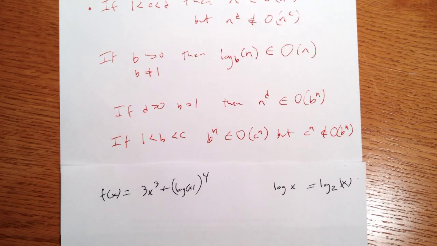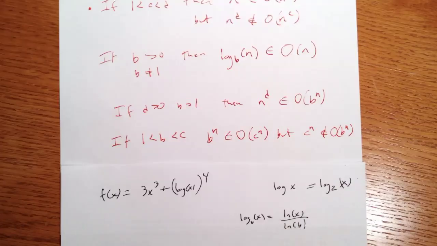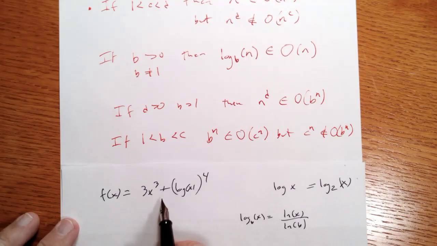That's okay. All log bases are equivalent because remember, we have the change of base formula, which really makes every logarithm, no matter what it is, a multiple of ln. That means they're all equivalent no matter what the base is. It's this plus that's the problem. I don't know how to deal with that plus. So I need a new theorem.